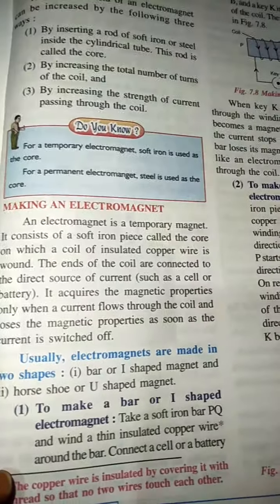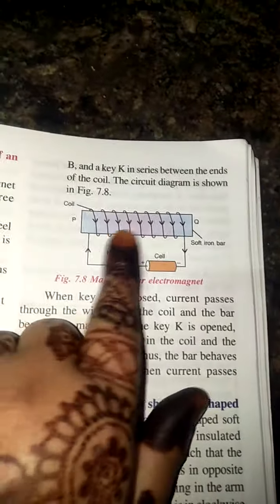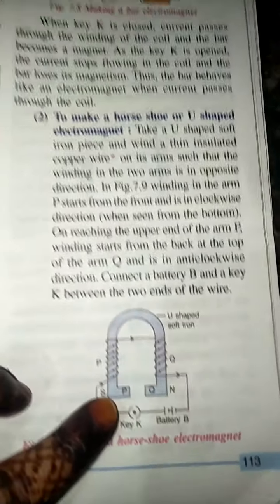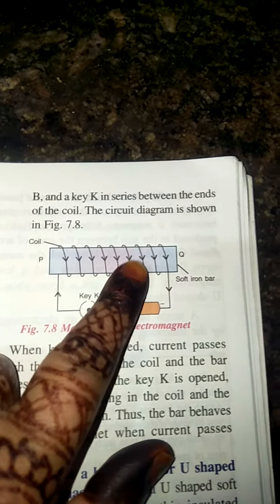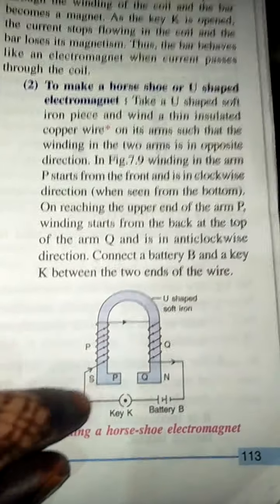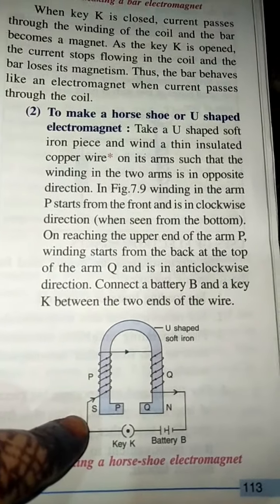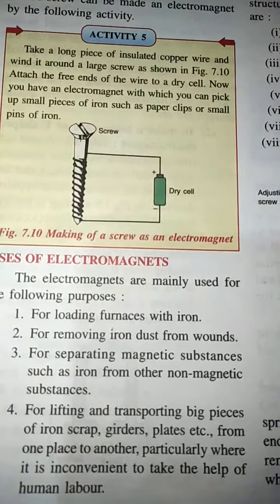Now children, usually electromagnets are made in 2 shapes: bar-shaped like this, and the horseshoe magnet like this. In this, the copper wire is wound around this bar, and here the copper wire is wound around this horseshoe, or you can say U-shaped magnet. Clear class?